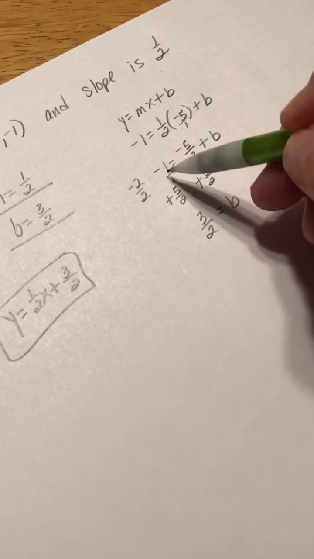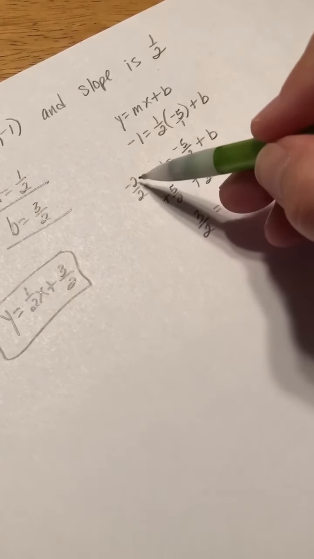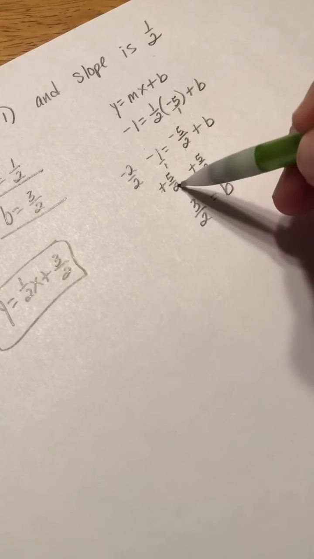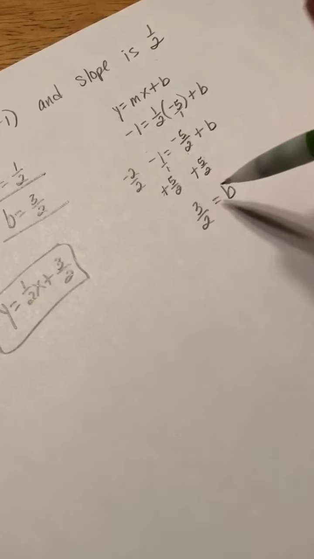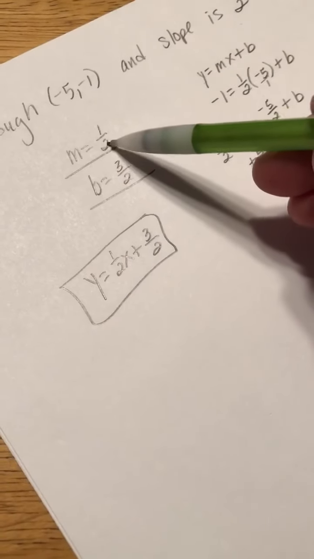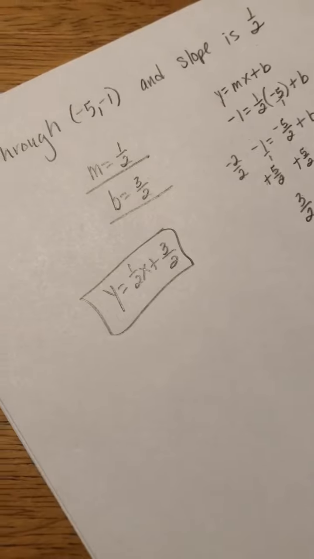Well, what do I multiply 1 by to get to 2? Well, 2 times -1 gives us -2. So now I have -2/2 plus 5/2 is 3/2. So that's how I got the B. Once I found B, I plugged it in over here. And as always, once I have M and B, I can write out my answer, okay?